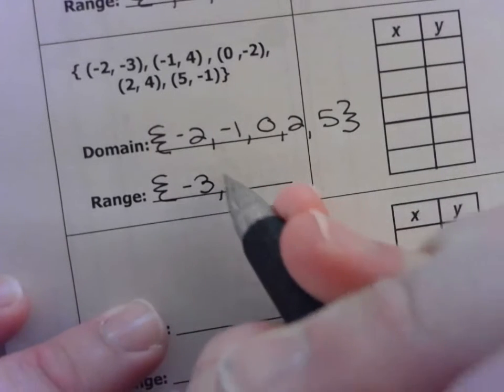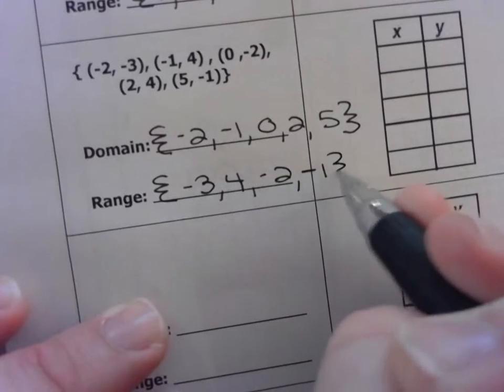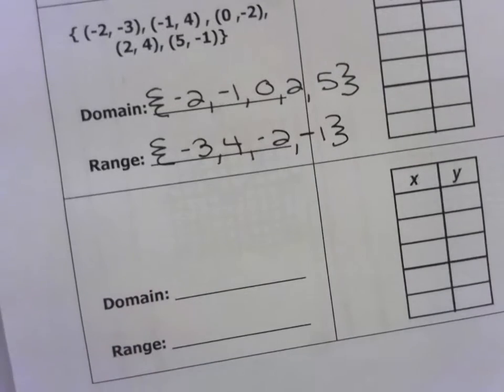-3, 4, -2, 4, -1. Don't list 4 twice. So -3, 4, -2, and -1. Okay, any questions on domain and range?